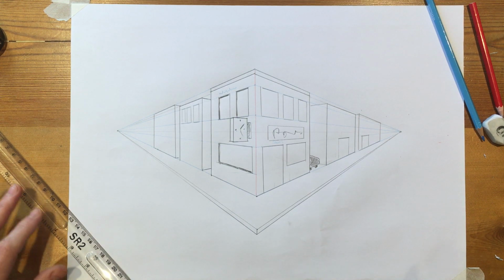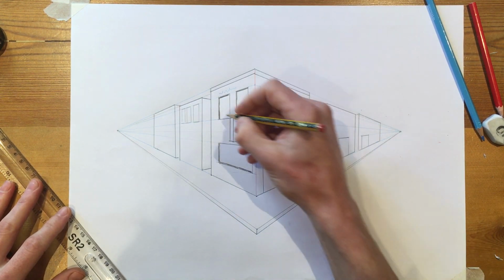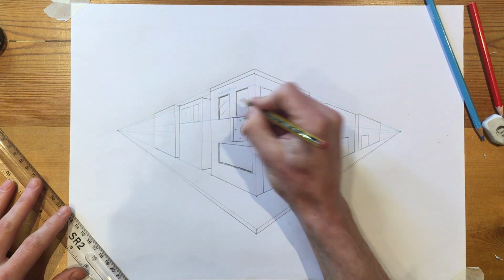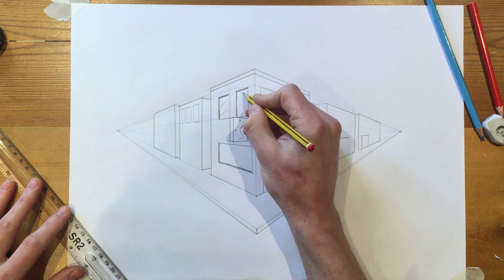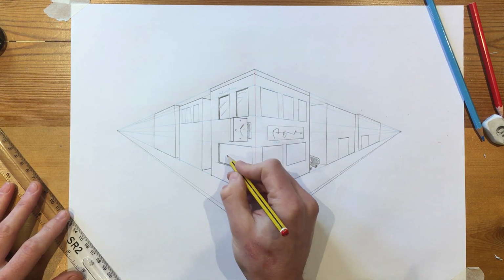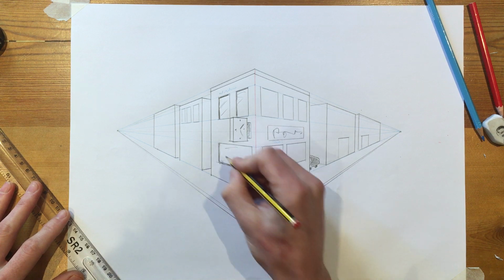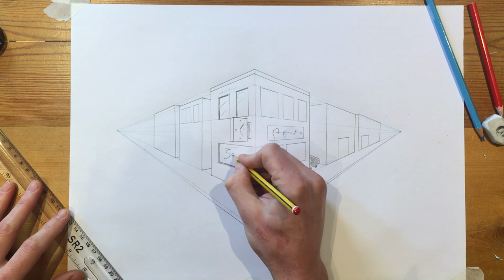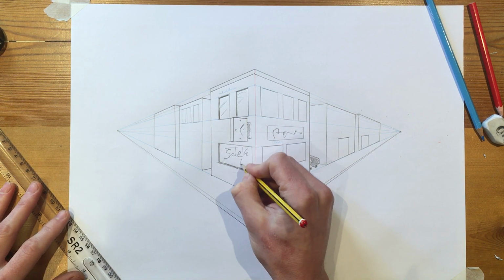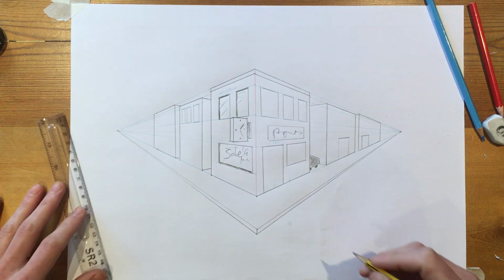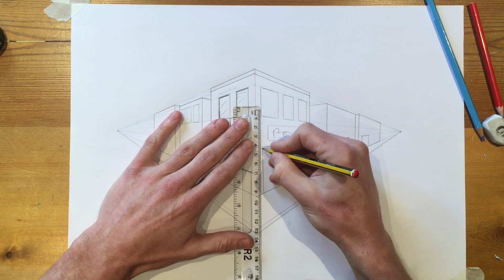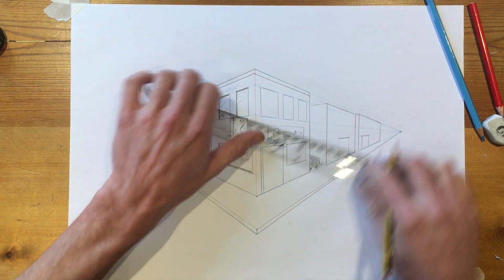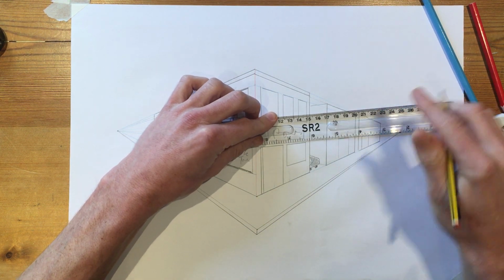Freehand. Okay. Now to do some windows, there's two options. If you like them shiny, you can do that. If you like them a little dull, they've had a bit of dirt on, you can just do little squiggles. Okay. Don't forget to put in a little bit of detail. Now the doors, you can put frames on. Again, use the vanishing point.